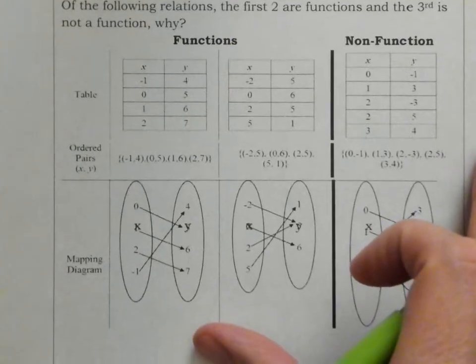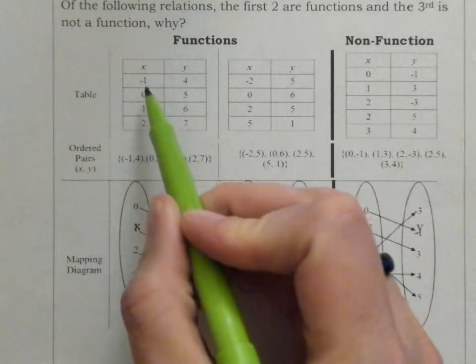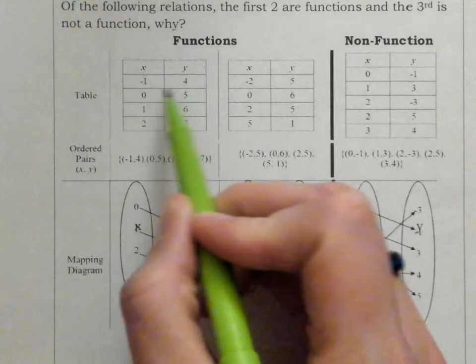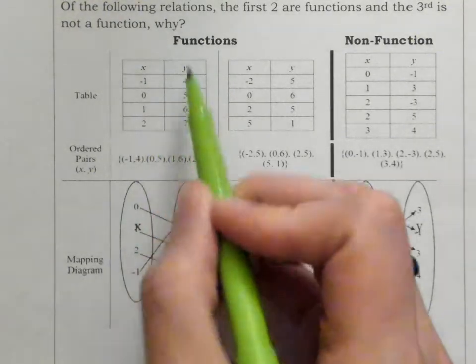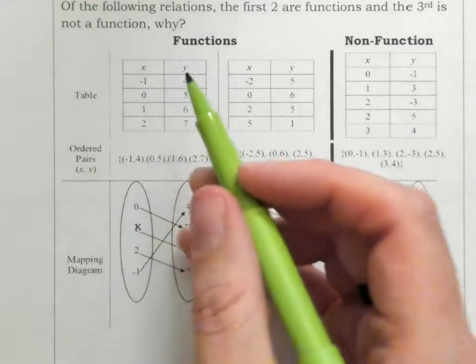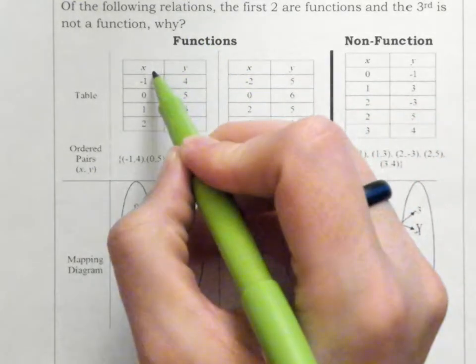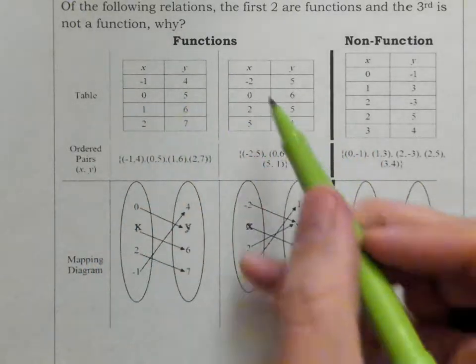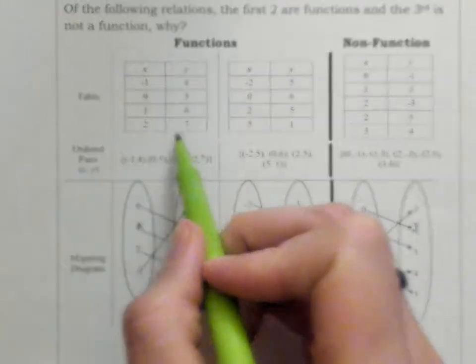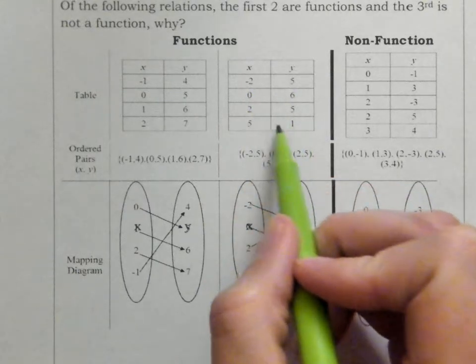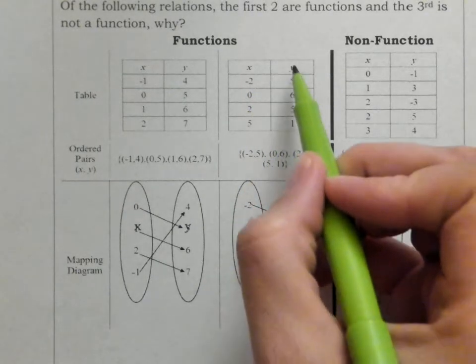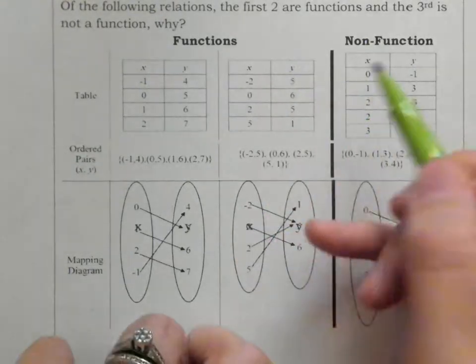So on this first relation, we have a table. So anytime you have your ordered pairs set up like this in a table, they're listed for you. It's kind of easy to look at. We have X and Y. And if I look through these, I see just a list of ordered pairs, and this is a function. Even though I have some repeating 5s on my Y, it's still considered a function.